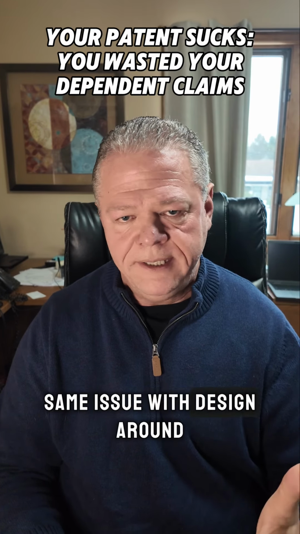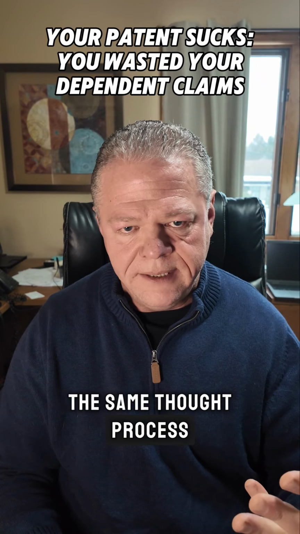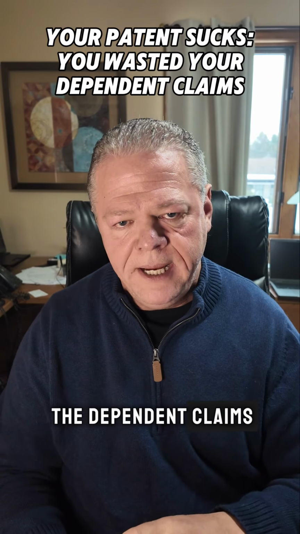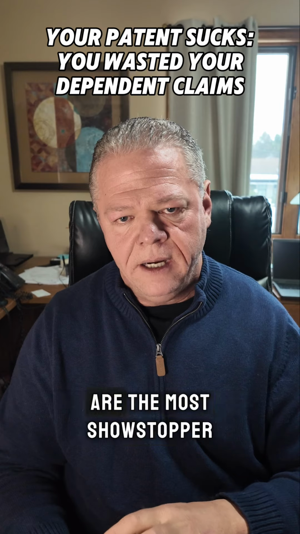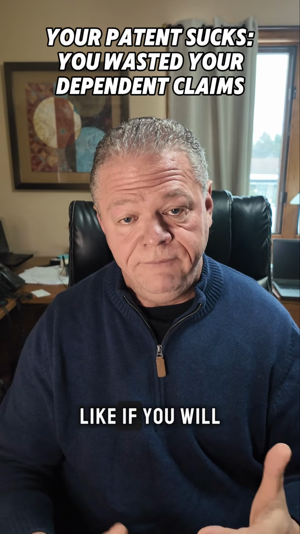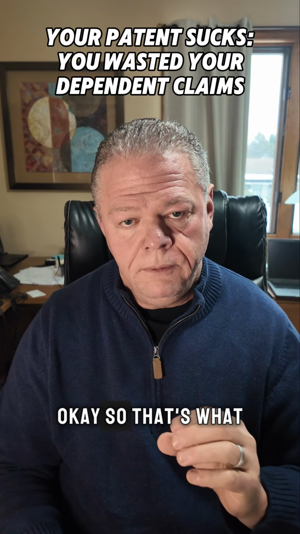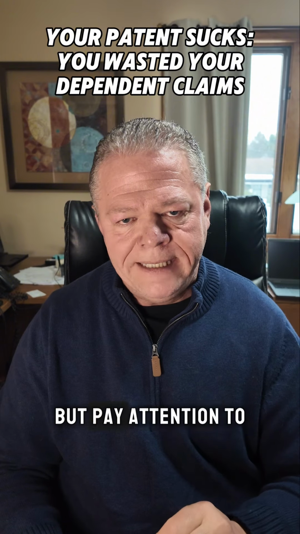It's the same issue with design-arounds. It's the same thought process. Now you're looking at the dependent claims and you're trying to pick those features that are the most showstopper-like, if you will. Okay? So that's what you want to think about. But pay attention to those dependent claims.